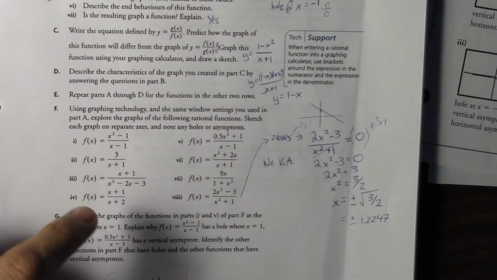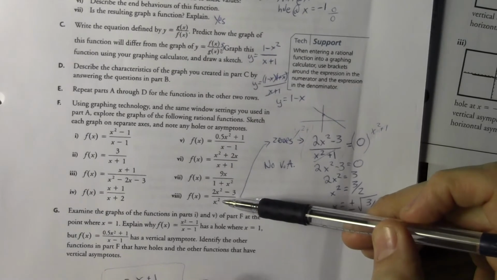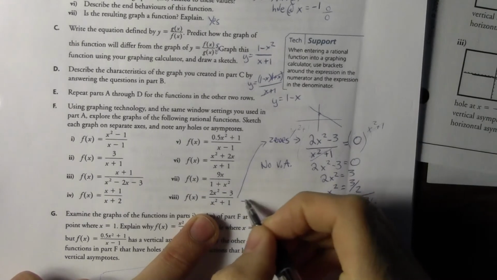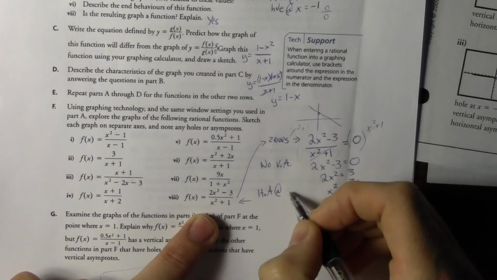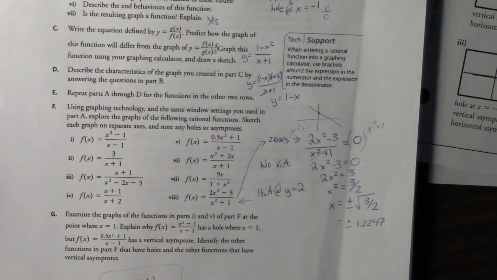Horizontal asymptote? Okay, I know there's a horizontal asymptote at y equals 2. Okay? And the way I know that is, yeah, Daniel?